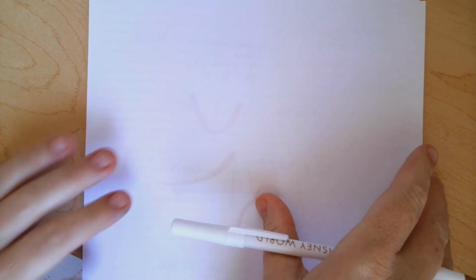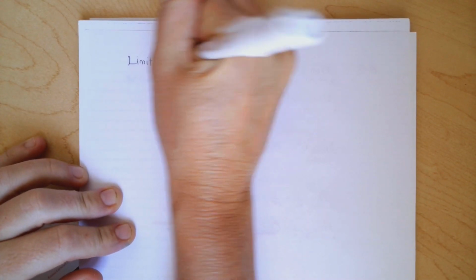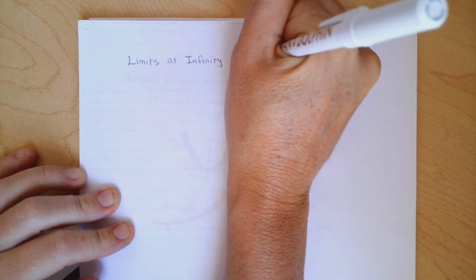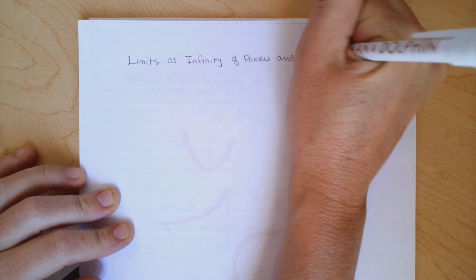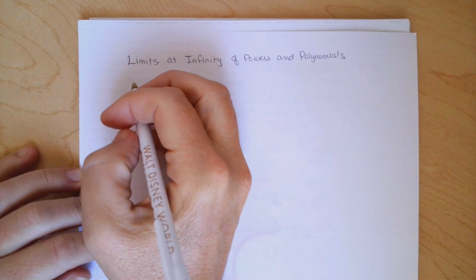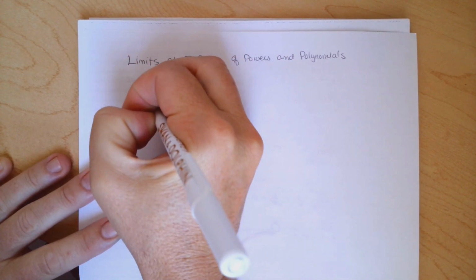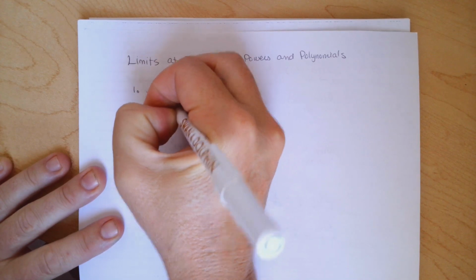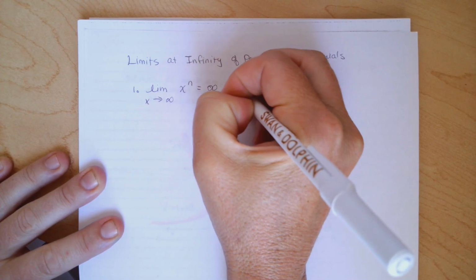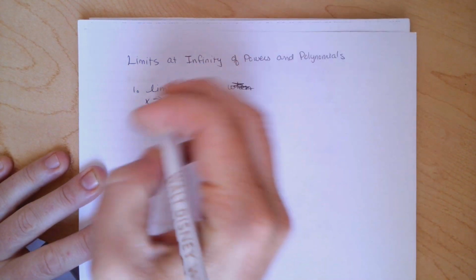So we have limits at infinity of powers and polynomials. And so the limit as x approaches infinity of x to the n equals infinity all the time.